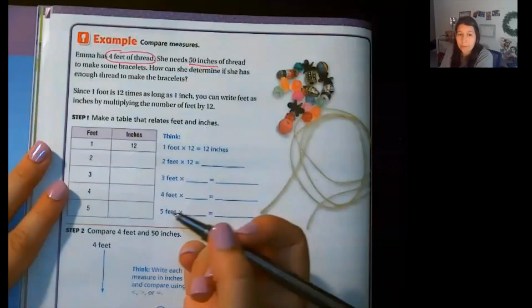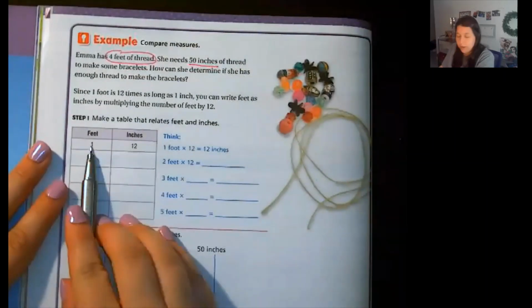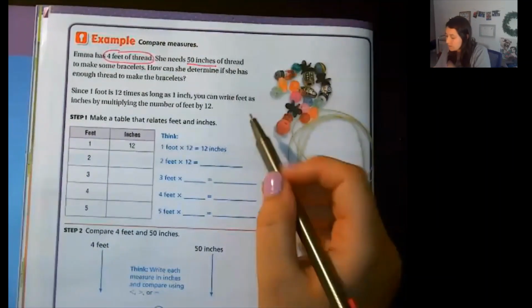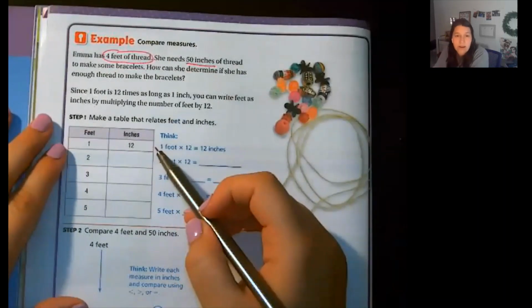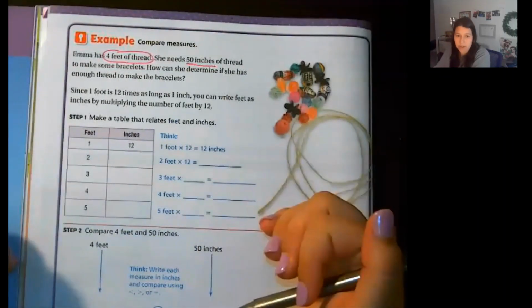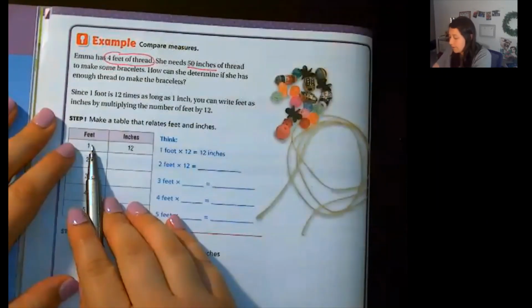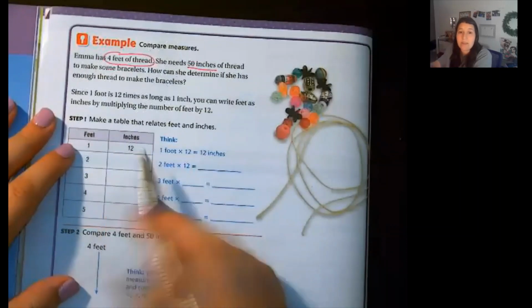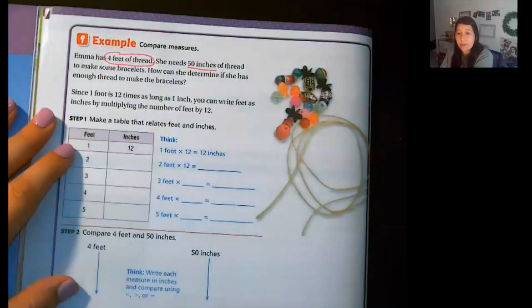We know that 1 foot is the same thing as 12 inches, okay? And because we know that, we can put that here, and then we can use what we know to fill out the rest of this chart. So if 1 foot has 12 inches in it, the number of inches in 1 foot is not going to change.